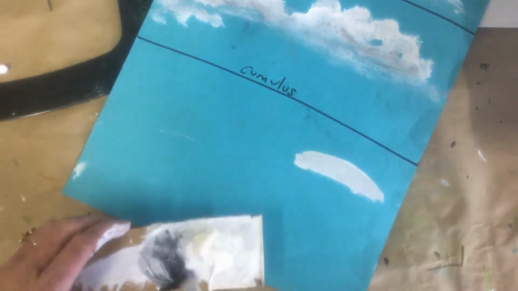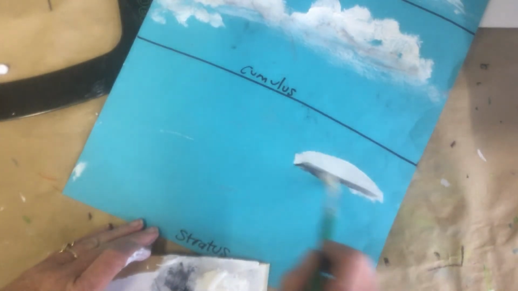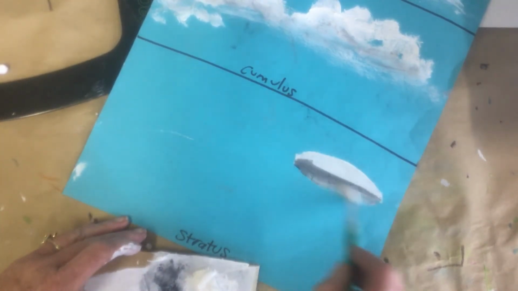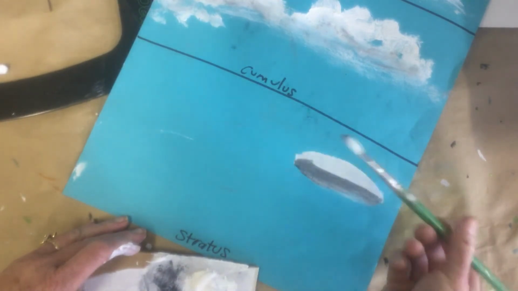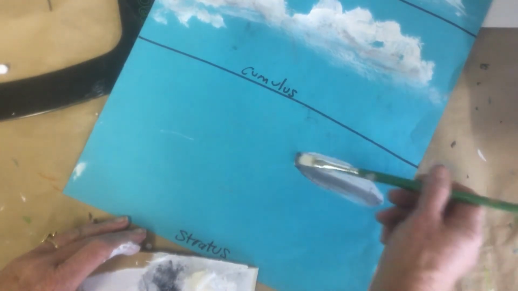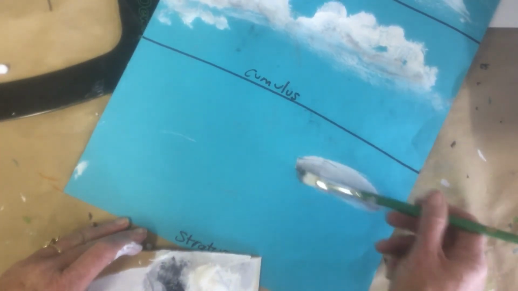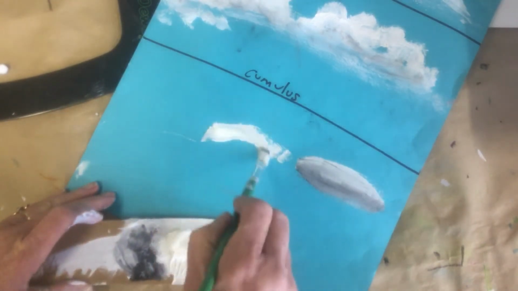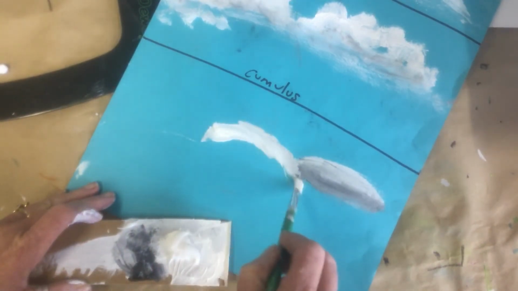So then we can put just a little bit, that's a little too much gray, but we're going to soften it and pull it down. And now I'm going to flip my brush over to the other side so that I can soften that edge. So now my cloud is having different values. And then maybe I'll do another one over here, and it kind of goes around that one.